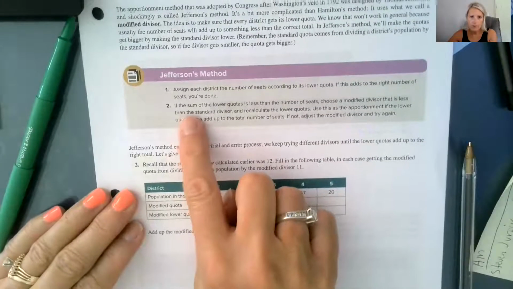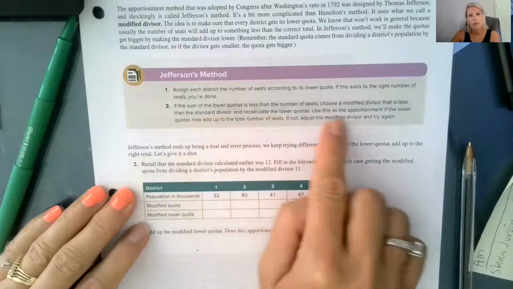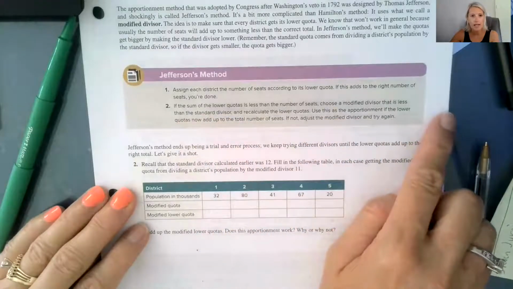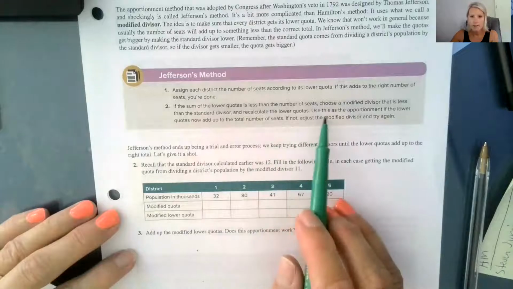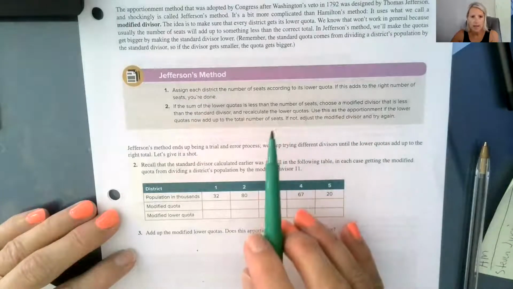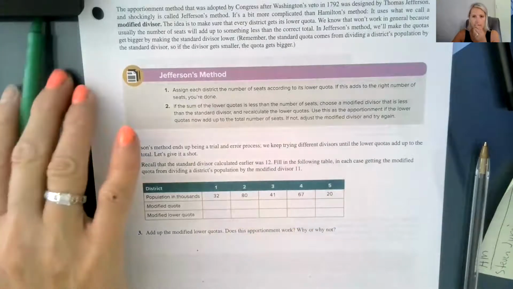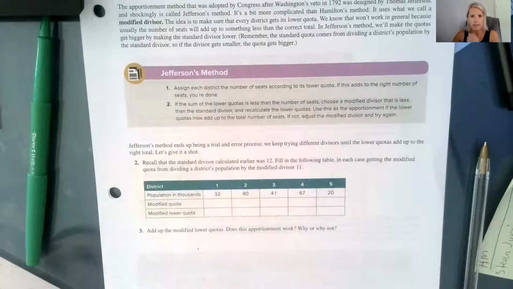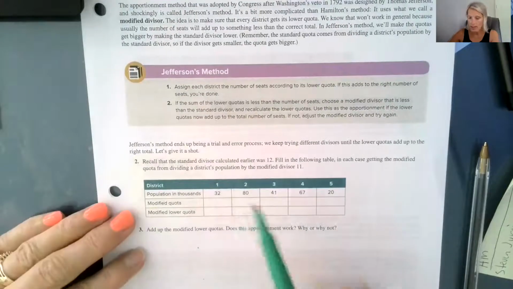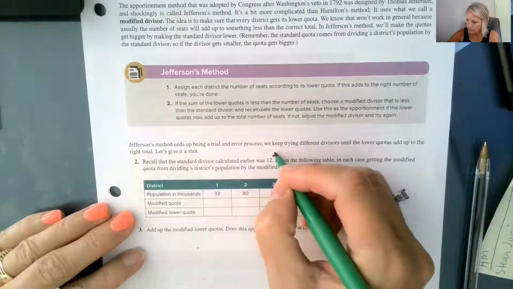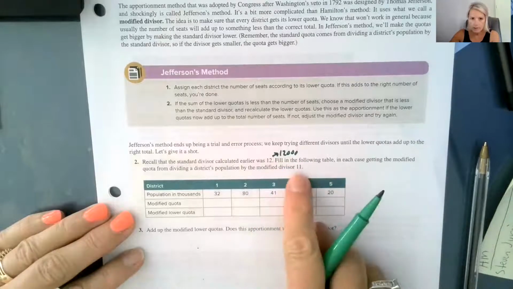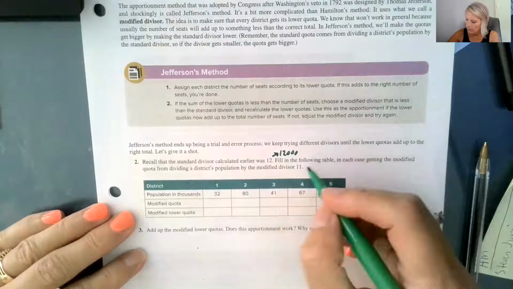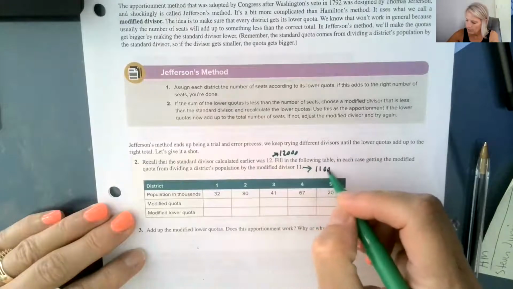So if the sum of the lower quotas is less than the number of seats, choose a modified divisor that is less than the standard divisor and recalculate the lower quotas. Use this as the apportionment if the lower quotas now add up to the total number of seats. If not, adjust the modified divisor again. So we know that 12,000 does not work, right? This 12 is really 12,000. So they're telling us, let's use 11 as a modified divisor, which is really 11,000.